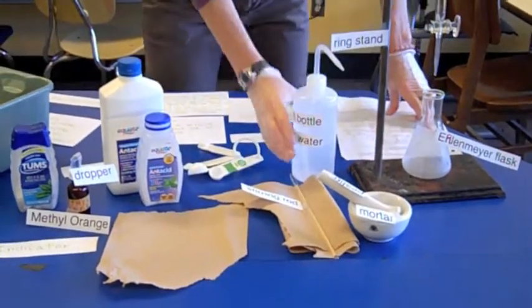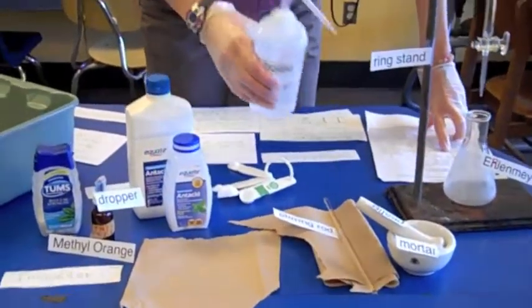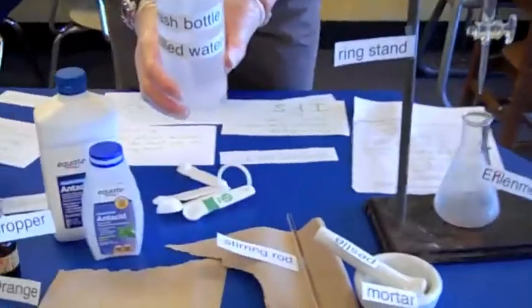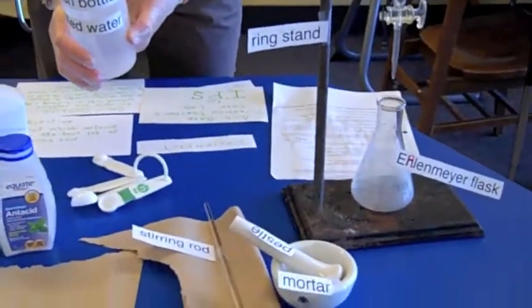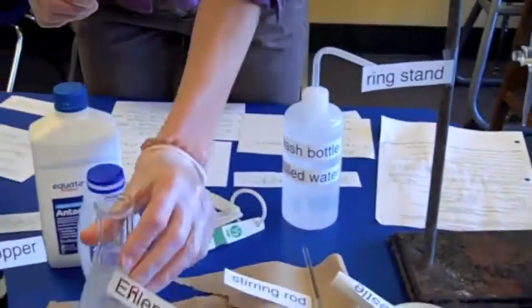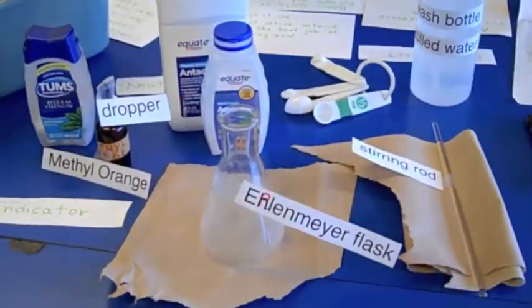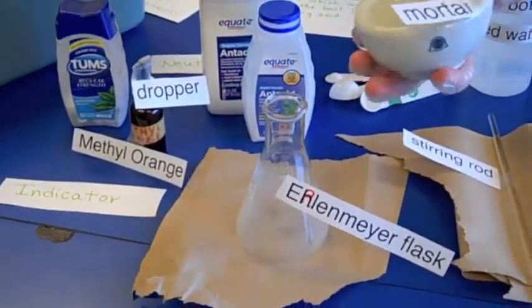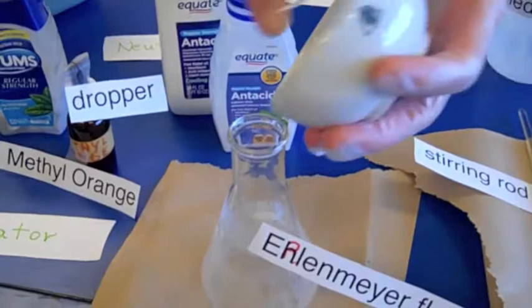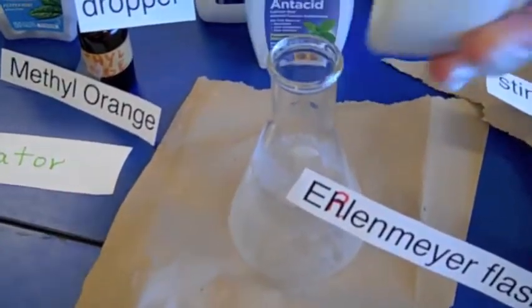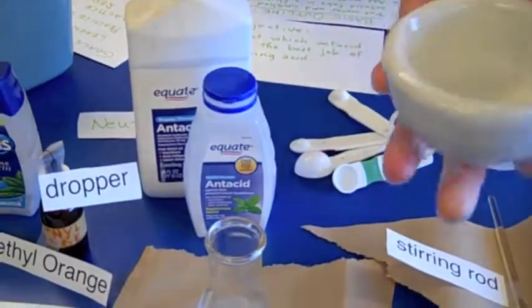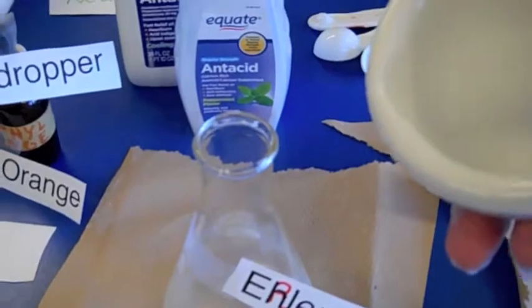Step 4 is rinse the mortar and pestle 3 times with distilled water. Wait, before you do that, did you add the powder to your Erlenmeyer flask? I forgot to tell you about that. Thank you. Get my Erlenmeyer flask out, preferably on a piece of paper towel to catch what misses. Then I'm going to take the powder and carefully dump it into the Erlenmeyer flask. Is there a little lip on that? There is. There's a little lip right there which will make pouring a little bit easier.